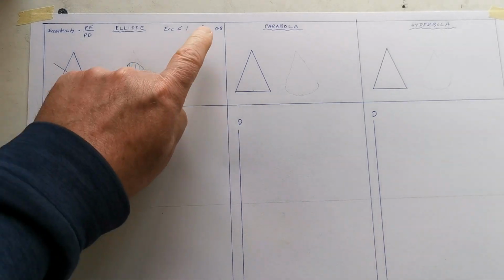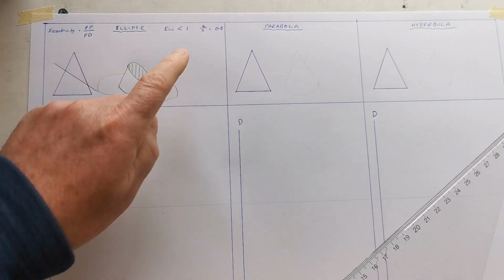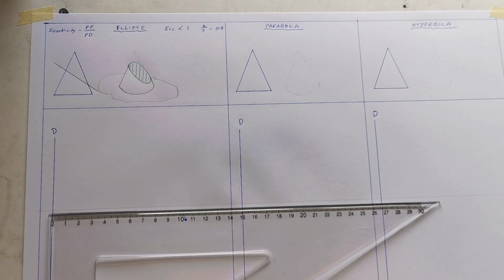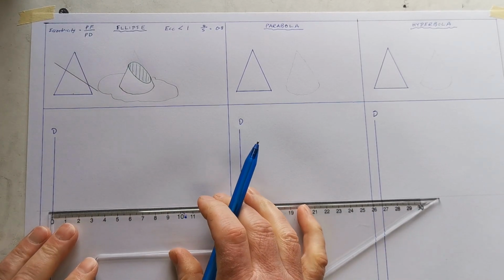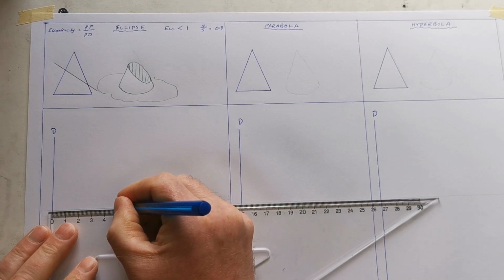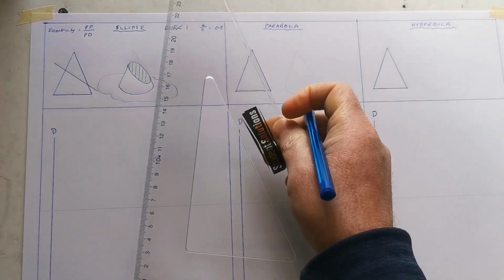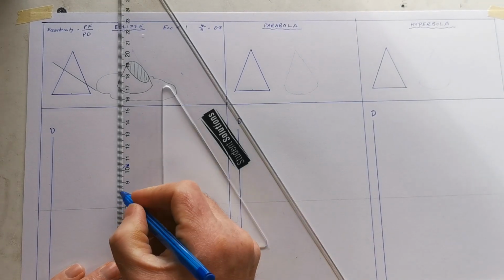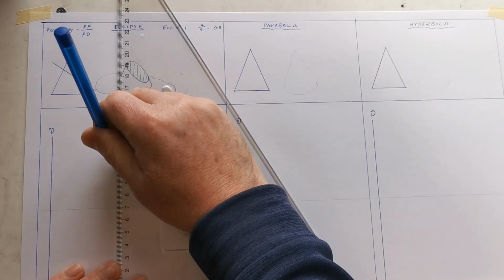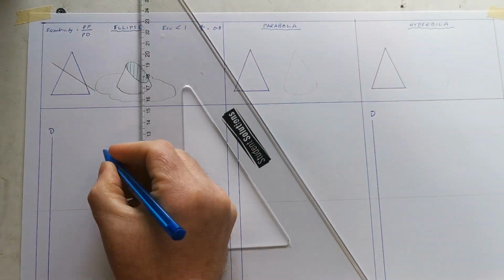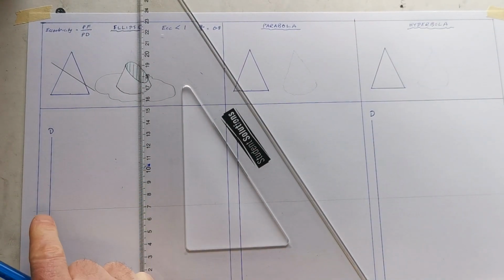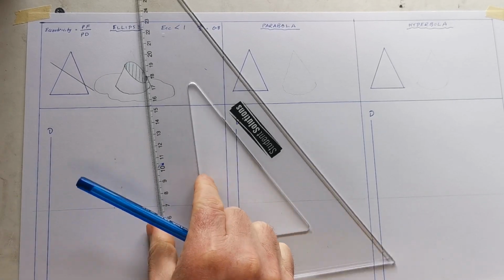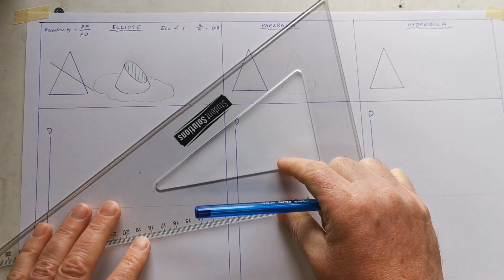Okay, and with the ellipse now, I said that the eccentricity is 4/5. So if I come out 5, and I go up 4, or 50 and 40, so I came out 50 and I went up 40, so that is the eccentricity.